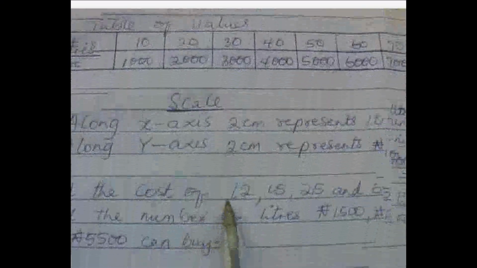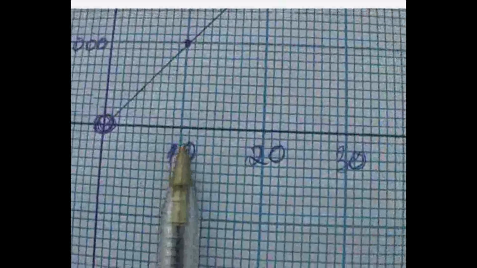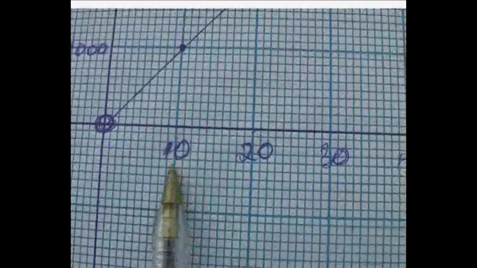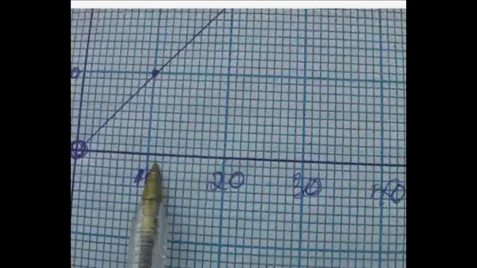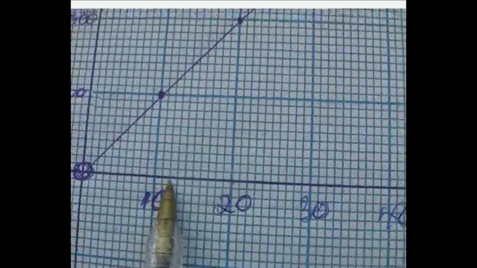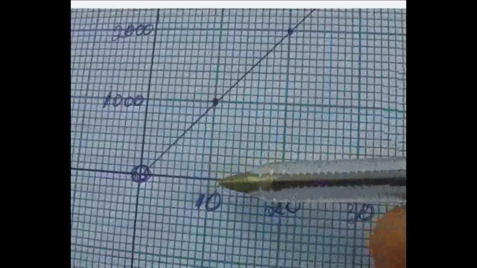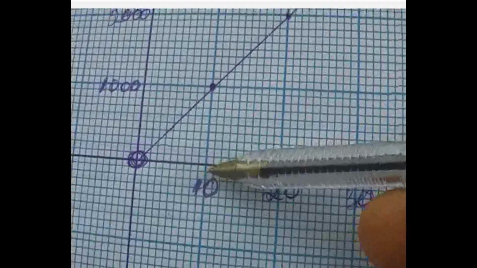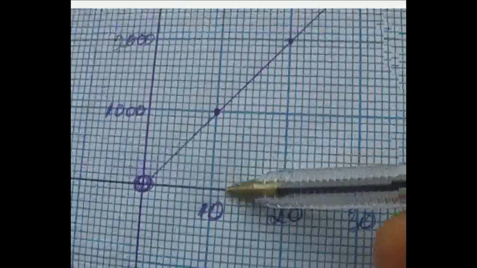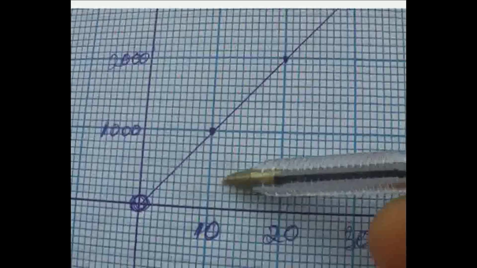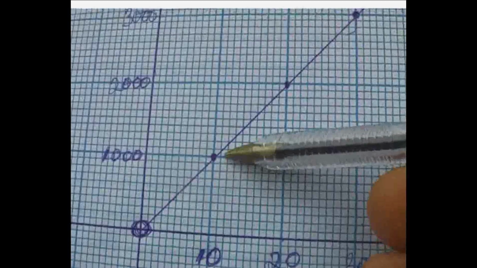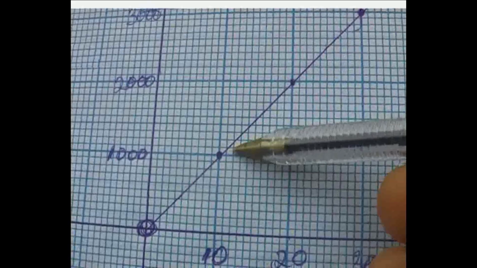So now that they want to ask the cost of 12 liters, just come to your graph paper. This is 10. You know that 12 is more than 10. This is 10. Then from here to here is now 11. Then from here to here is 12. So since you have found here to be 12, this is 10, 11, 12. Trace this line of 12 up and know where it meets with the line you have drawn.